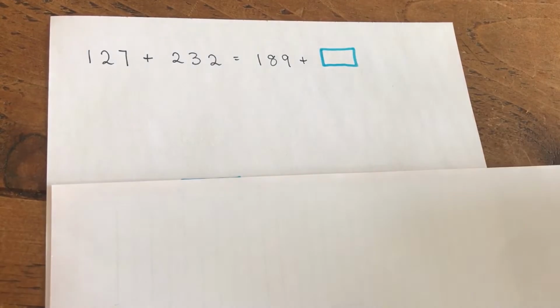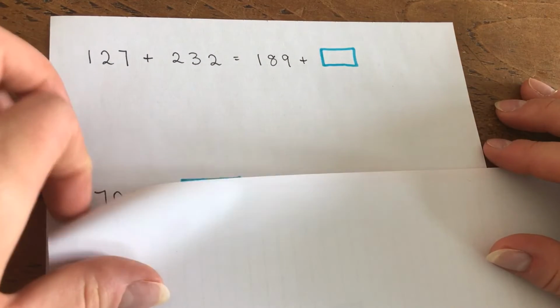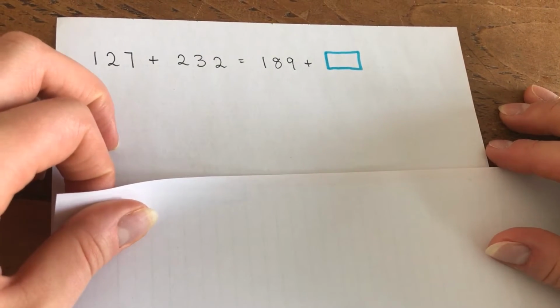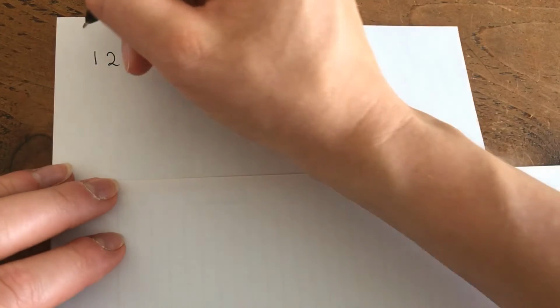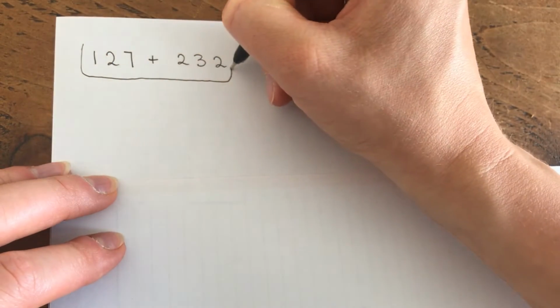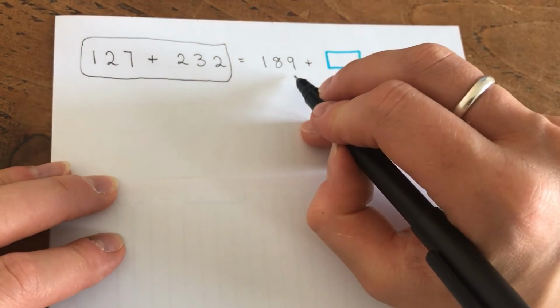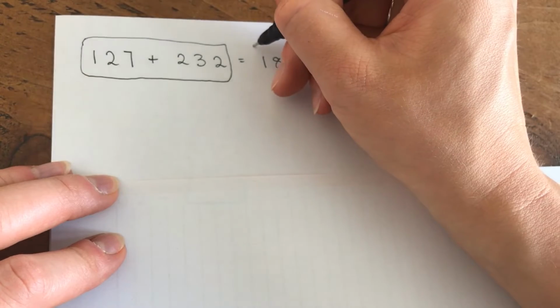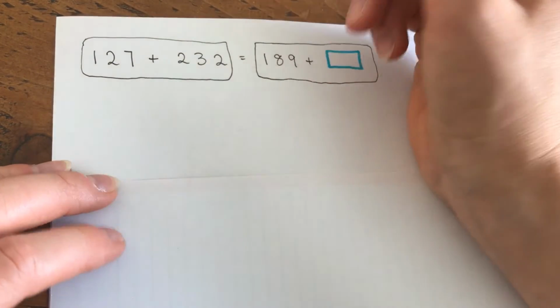and see if we can get the same answer. So the first one, we've got 127 add 232 equals 189 add something. So remember, we're thinking about these kind of bubbles, okay? This is like a pair of scales, okay? This doesn't equal 189 on its own. This equals 189 and whatever that missing number is there.